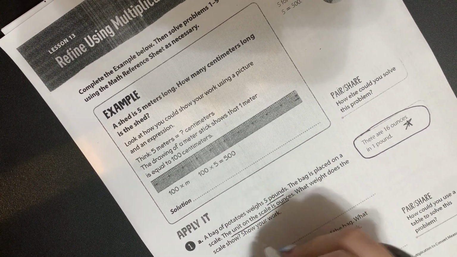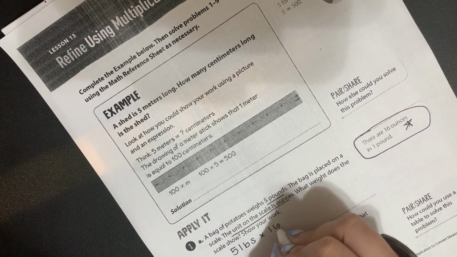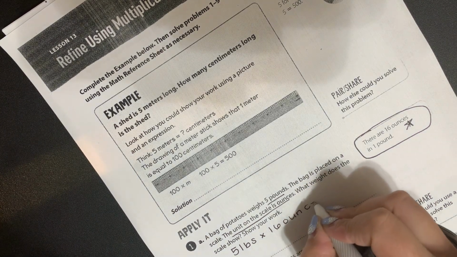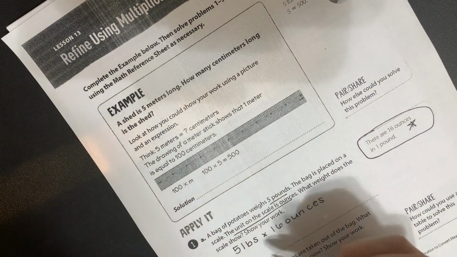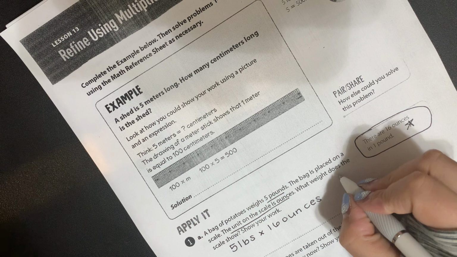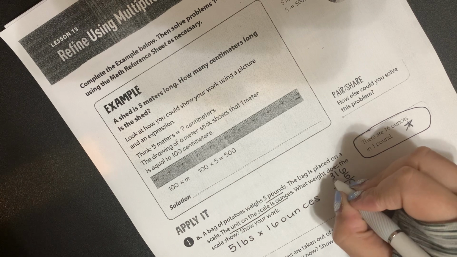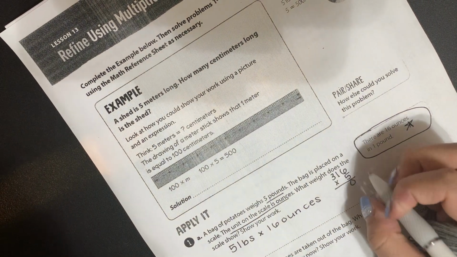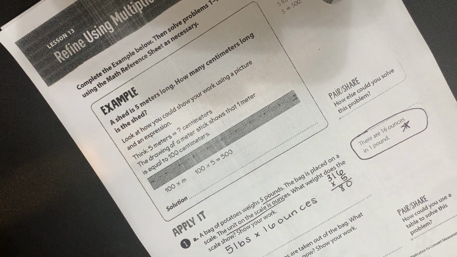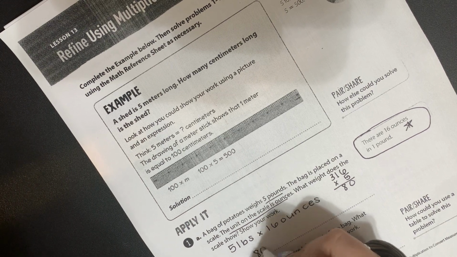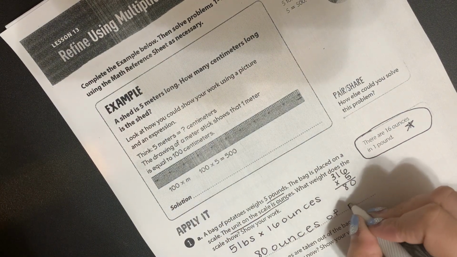So that means we're going to take the 5 pounds of potatoes and multiply it by the 16 ounces to figure out how many ounces of potatoes this bag is. So we can count by 5s, or you can just multiply 16 times 5. Off to the side over here, I'm going to just do some quick math. So 6 times 5 is 30. 5 times 10 is 50, plus 30 more is 80. So our answer is 80. So we have 80 ounces of potatoes.